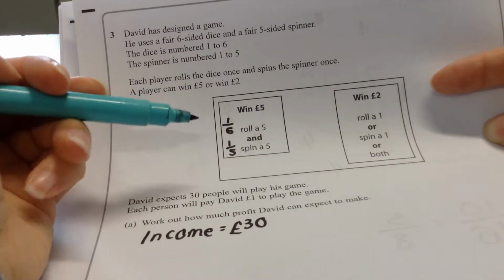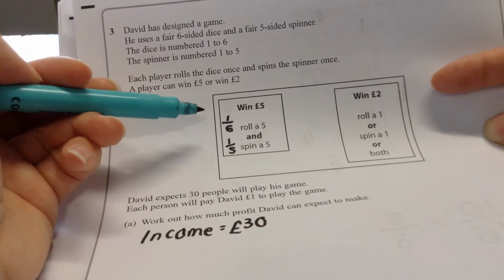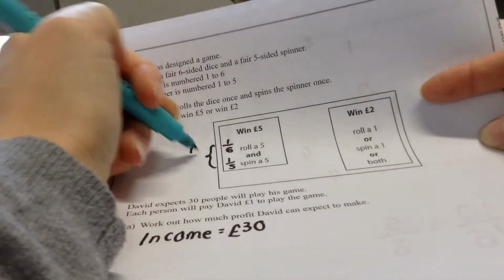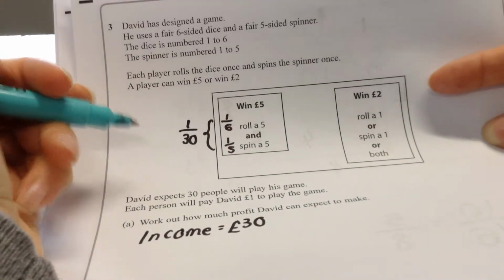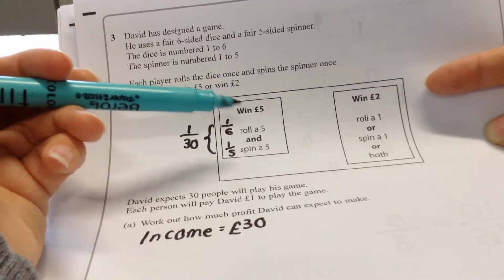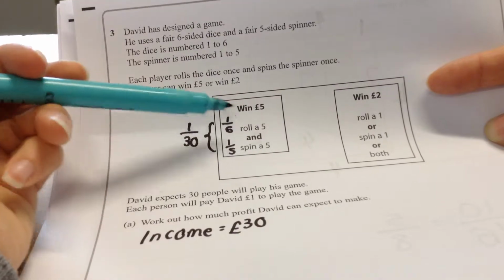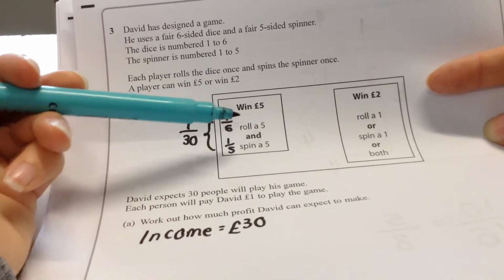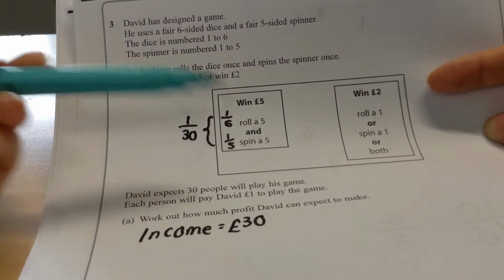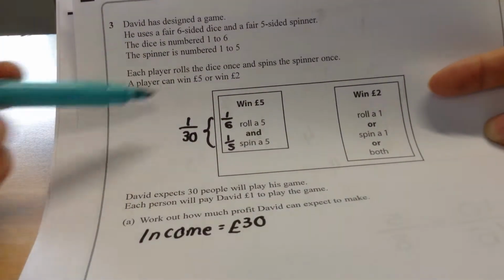So the probability of doing both, so rolling a 5 and spinning a 5, is going to be 1/6 times 1/5, which would be 1/30. And I know that because and in probability is like times. I mean, it's not always, it depends if it's a conditional probability or not. For example, if rolling a 5 made you more likely to then spin a 5 for some reason, then you wouldn't be able to just times them. But these are not conditional, these are independent events. So I know that I'm allowed to just times them.